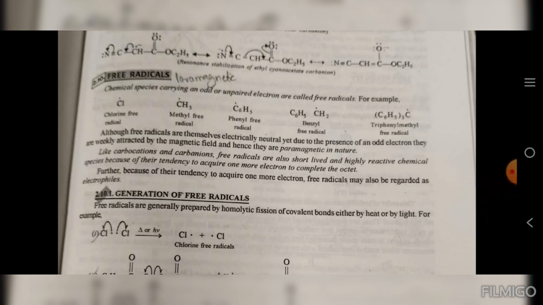Like carbocations and carbanions, free radicals are also short-lived and highly reactive chemical species because of their tendency to acquire one more electron to complete the octet. Further, because of their tendency to acquire one more electron, free radicals may also be regarded as electrophiles.